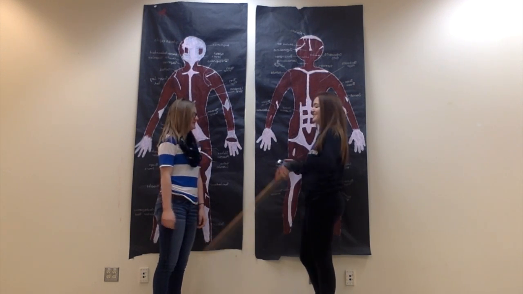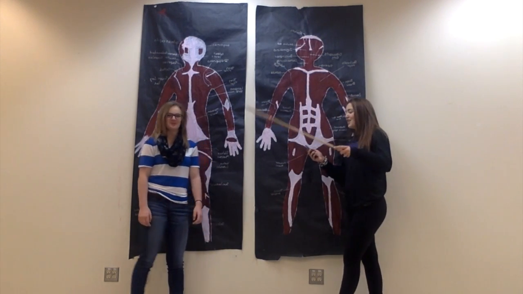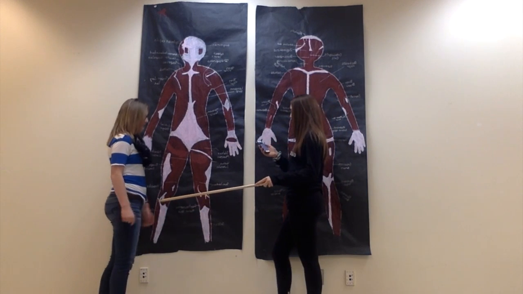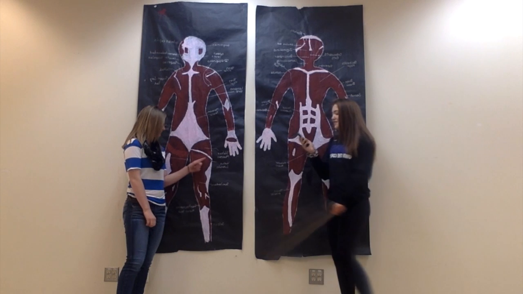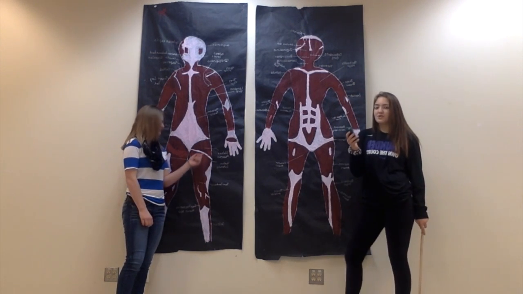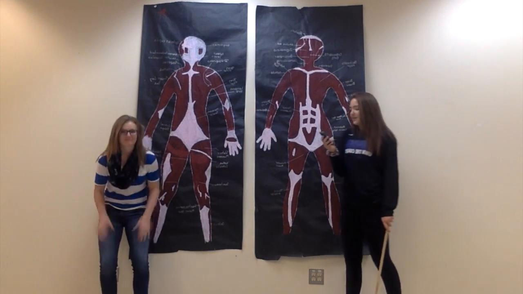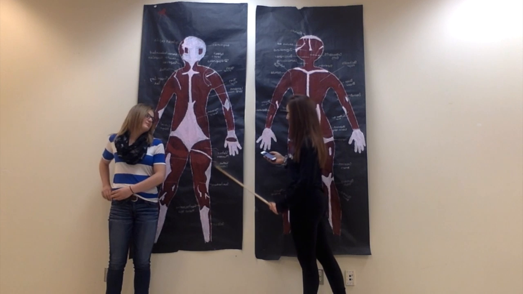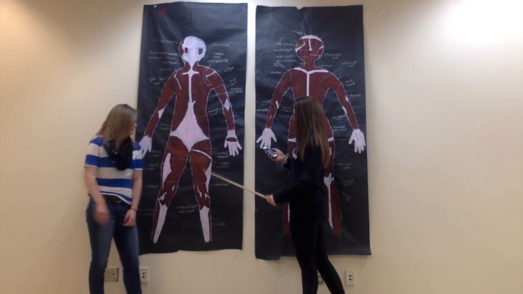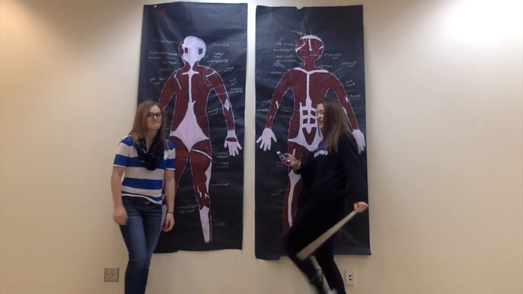Sure. All right. So part of your quad is the vastus lateralis. And this is the largest of the quadriceps group, known as quads. The purpose of this muscle is to extend the knee, like this.